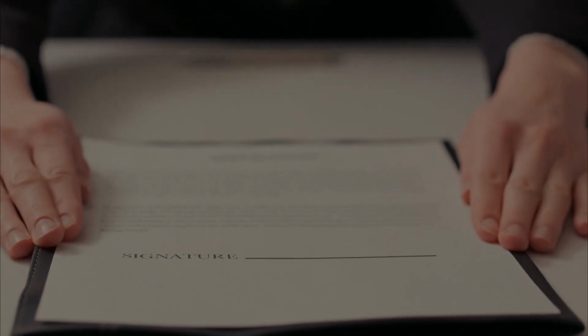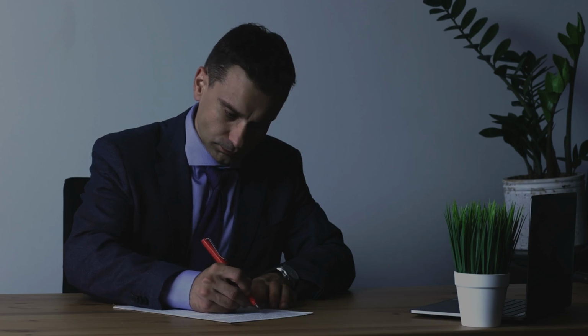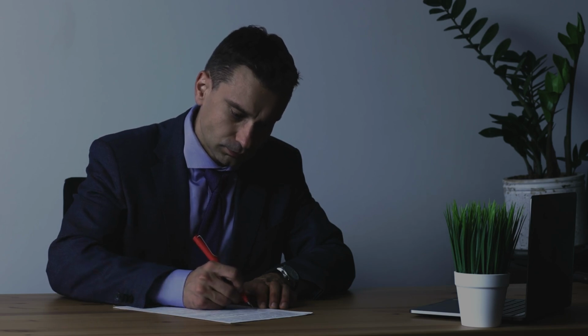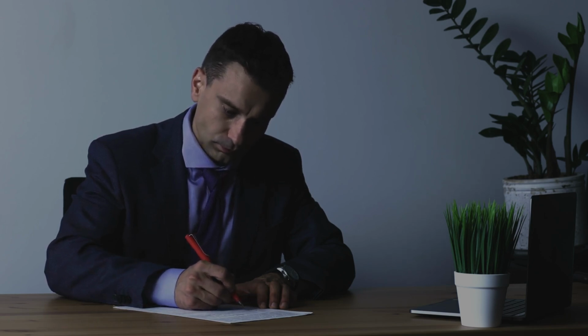And there you have it, the basics of leases for the Louisiana Notary Exam. Understanding these concepts will not only help you pass the exam, but will also prepare you for real-world situations where you'll need to draft or review lease agreements.